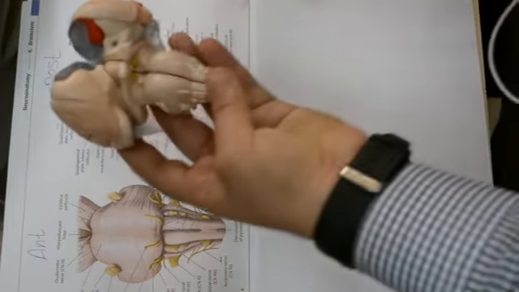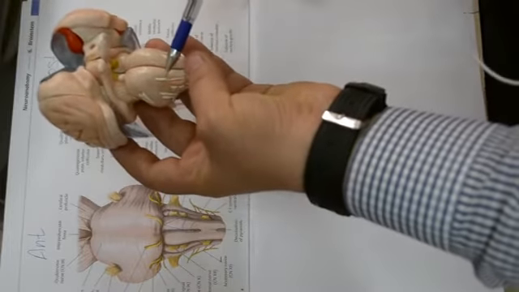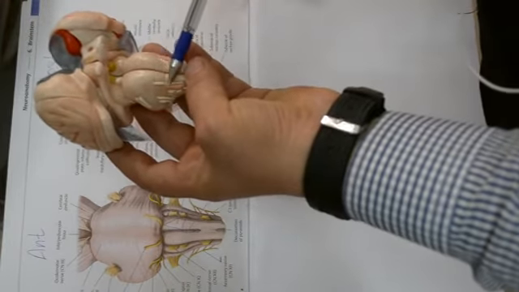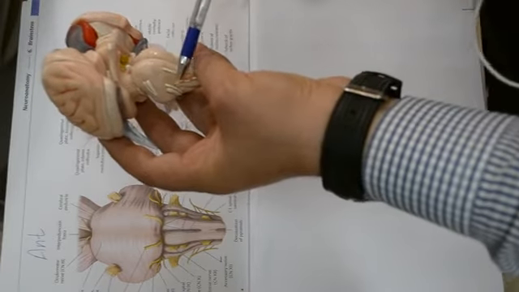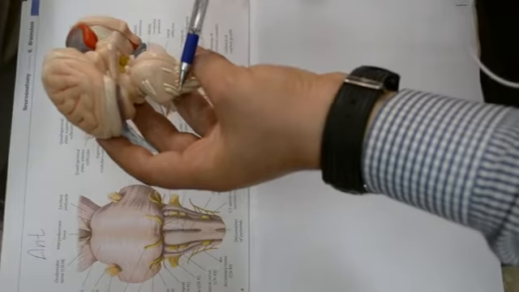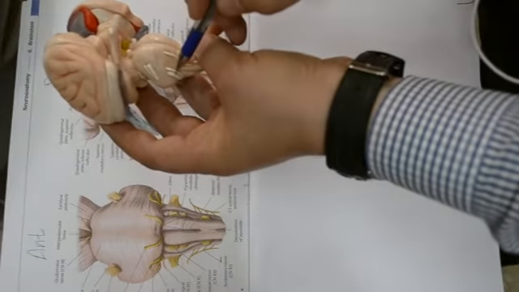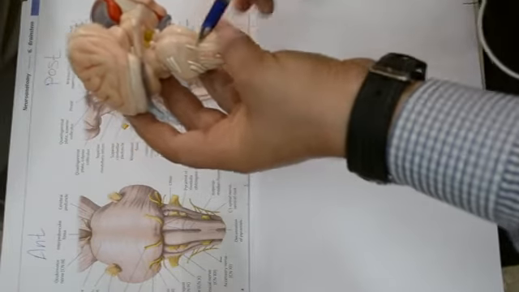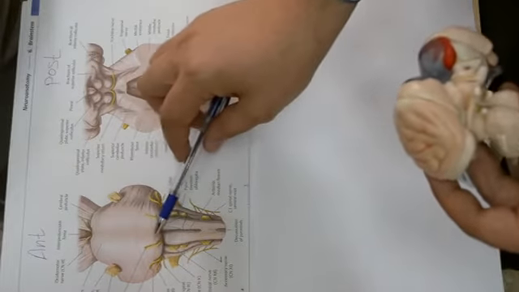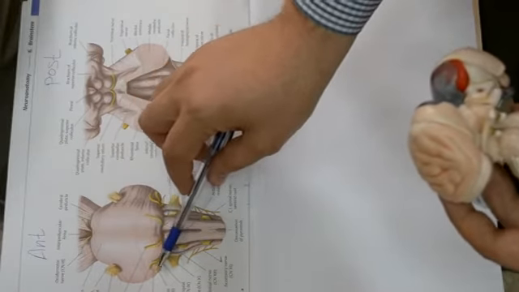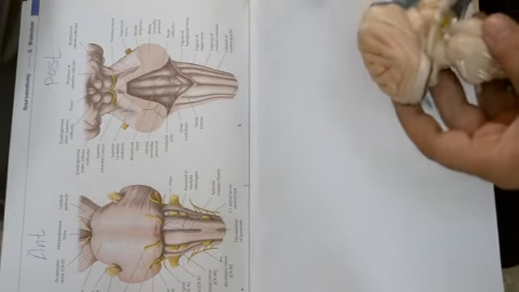As we have here in the model, this is the abducent nerve, cranial nerve number 6. Lateral to it is the seventh cranial nerve, the facial nerve. Lateral to the facial nerve is the vestibulocochlear nerve. I repeat: the trigeminal nerve, abducent, facial, and vestibulocochlear nerves.